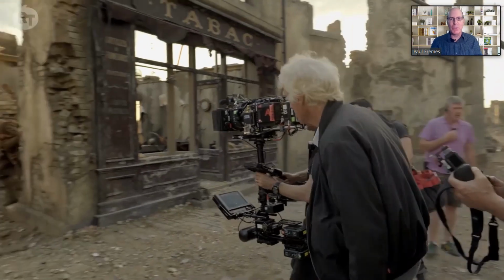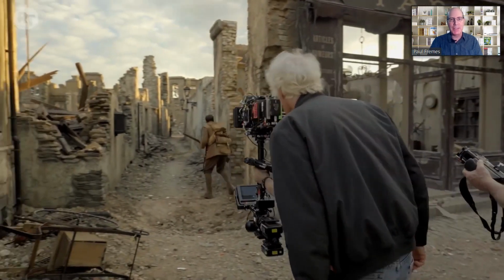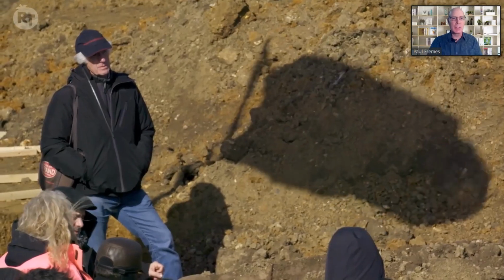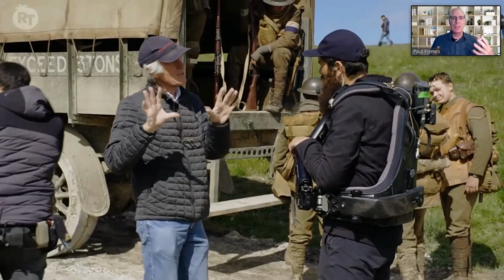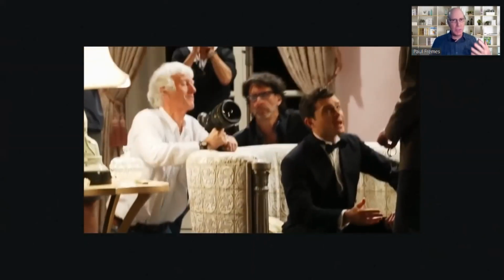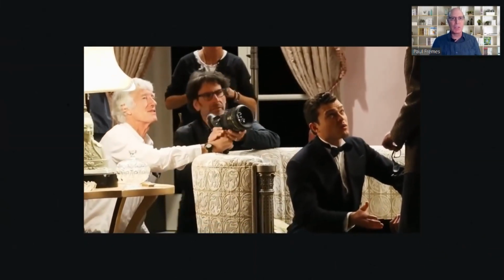Today we're going to look at the work of cinematographer Roger Deakins, who's considered the greatest cinematographer today. This is Roger Deakins working on the set of 1917. One of the reasons I've selected his work for analysis is because his cinematography consistently exhibits the use of the concepts we've been discussing, such as asymmetrical balance and the brightness-weight illusion.